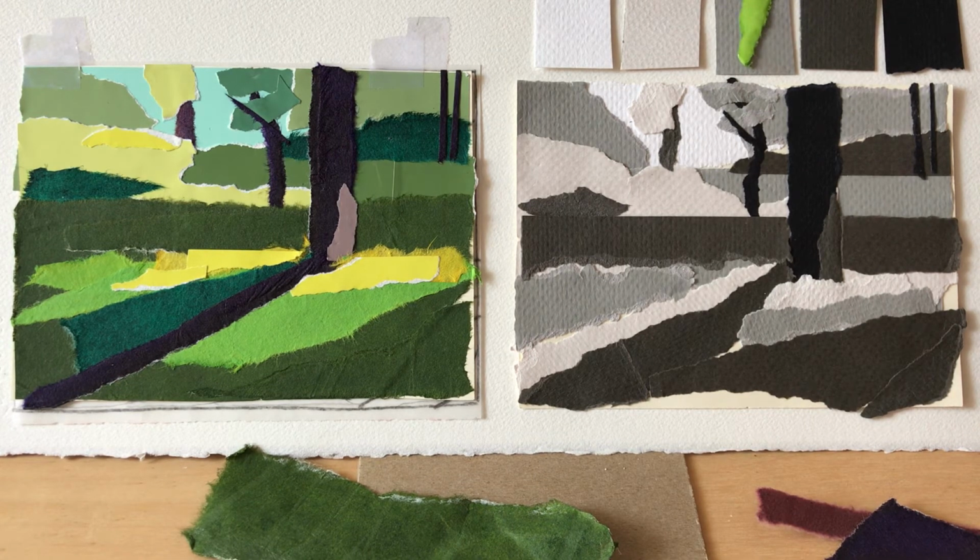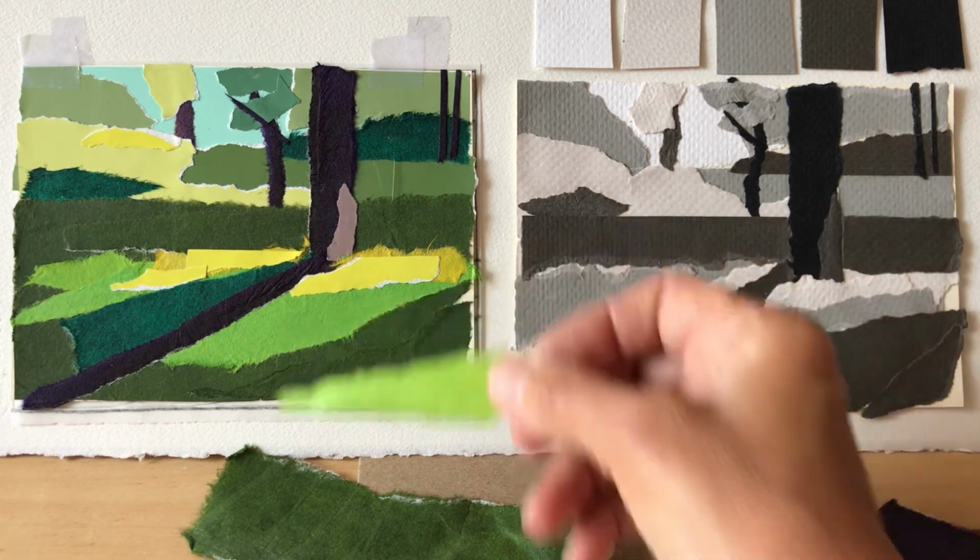But if I bring it here and I squint my eyes down, it definitely has a closer match to that value. It's not sinking in like a hole, and it's not popping forward. So that's why I chose to put this in this mid-gray, as you can see right there.